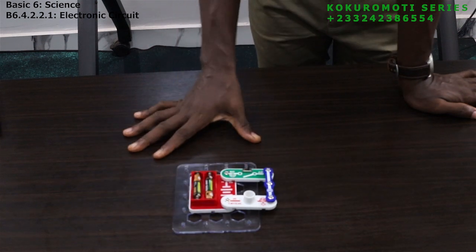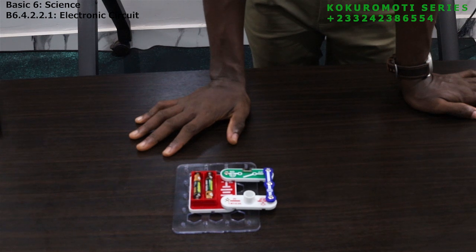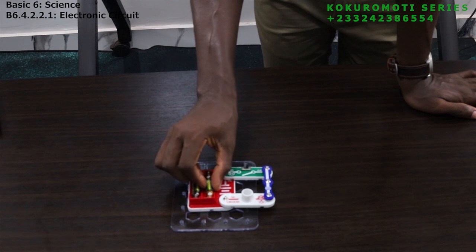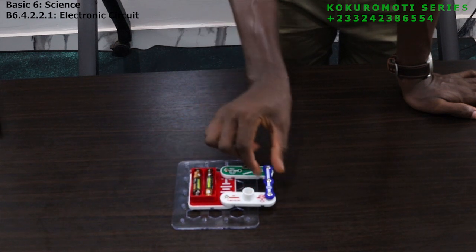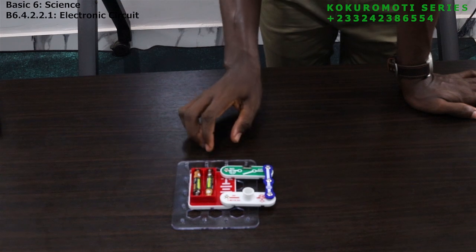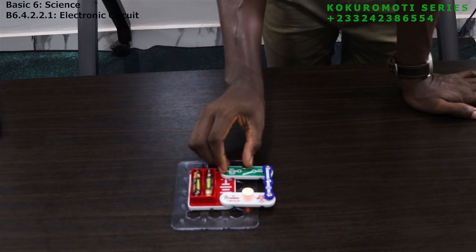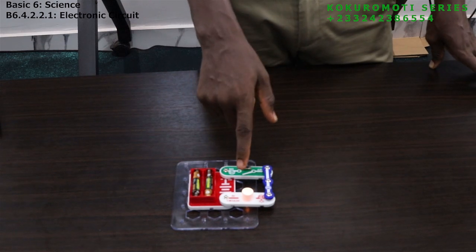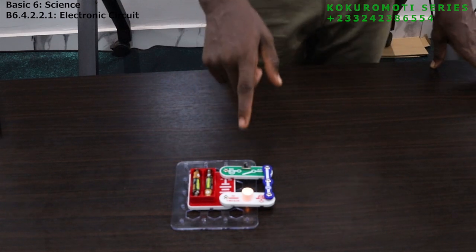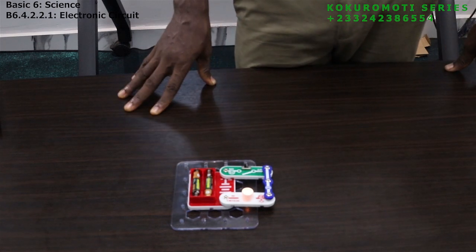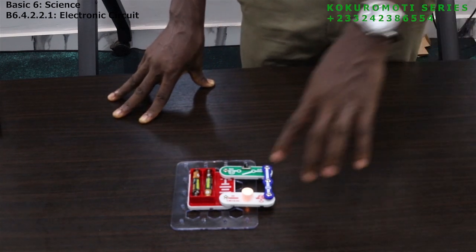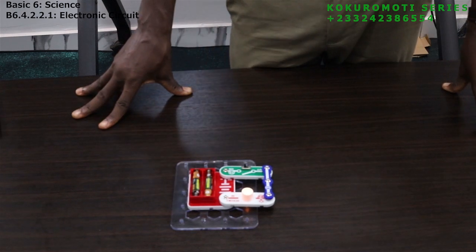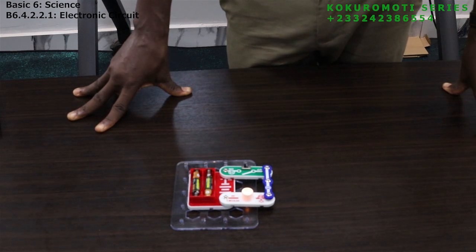These are the components of an electronic circuit. So these are your batteries. We have your LED. We have the connecting wire and then the switch. So let's close it. You see the light from the LED. The light from the LED is because all the parts are connected. If any of the parts is disconnected, the light from the LED will go off. So this is how an electronic circuit is constructed.